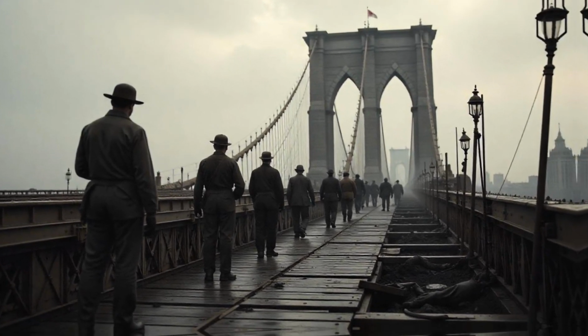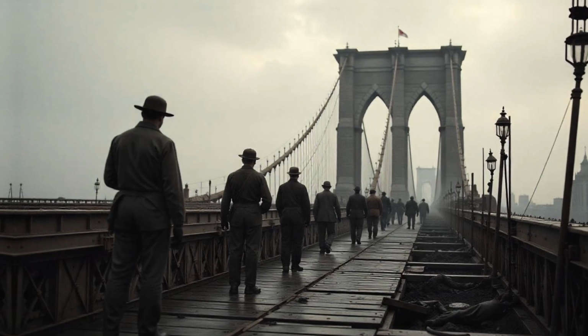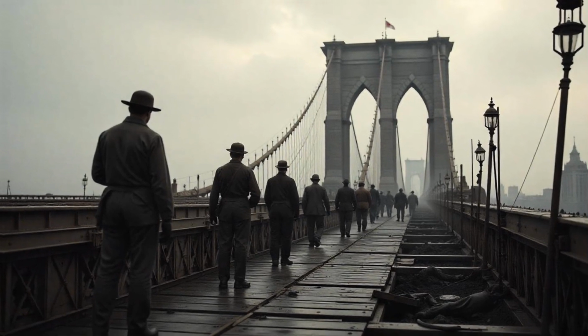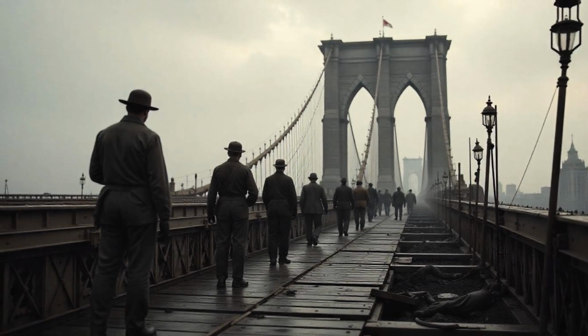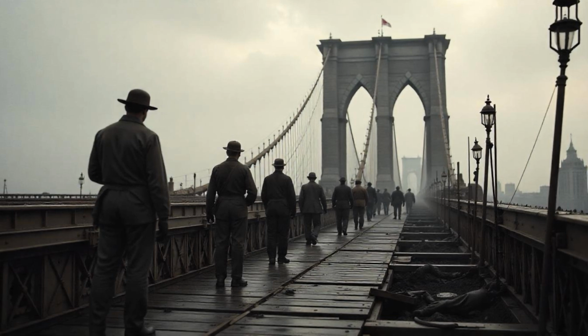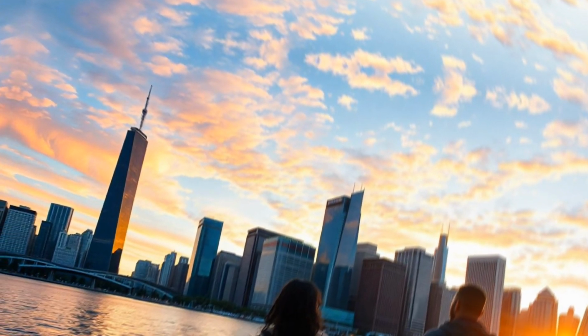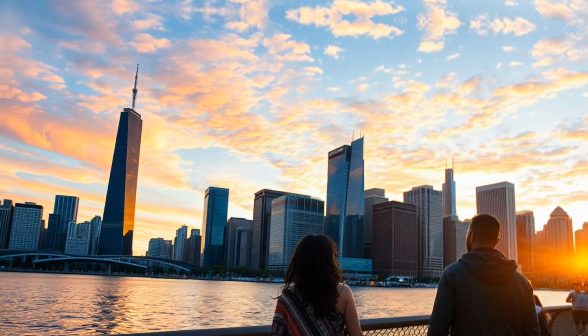Resilience and growth. Despite challenges, New York continues to thrive as a global leader in finance, culture, technology, and tourism. Today, New York is known as the city that never sleeps, representing a melting pot of cultures and a symbol of opportunity. It is a global capital for finance, Wall Street, arts, Broadway, media, and international diplomacy.